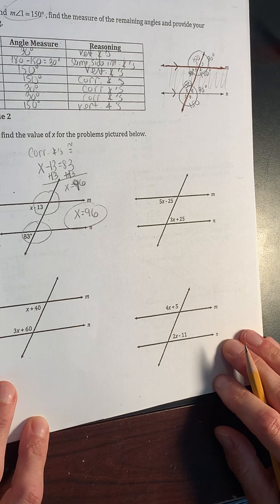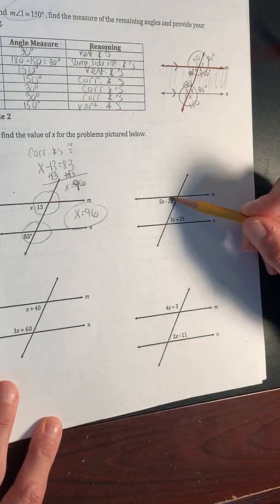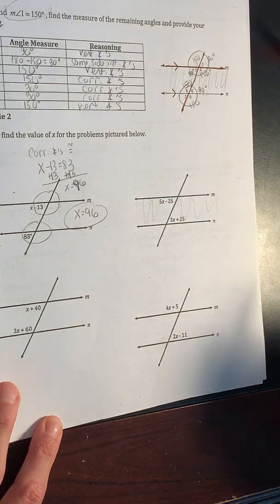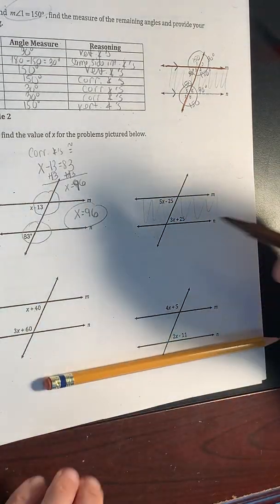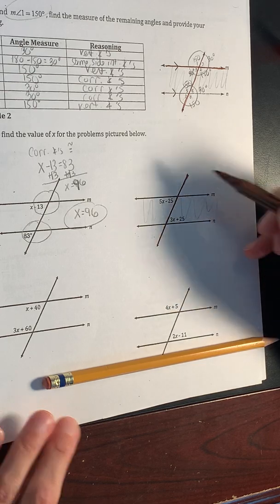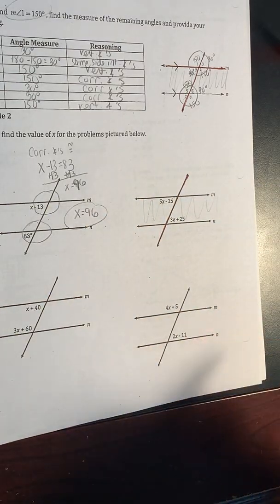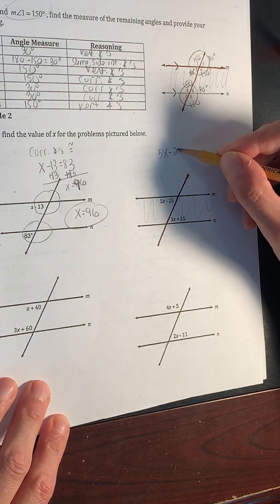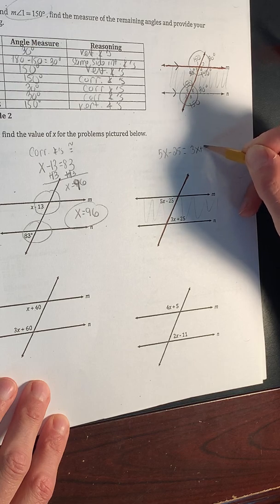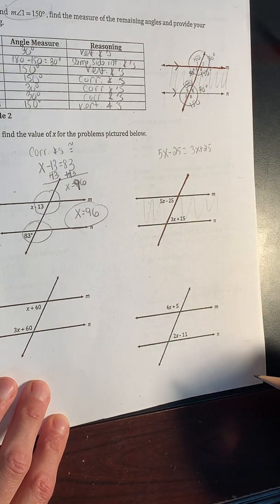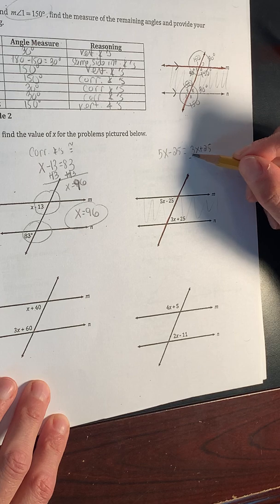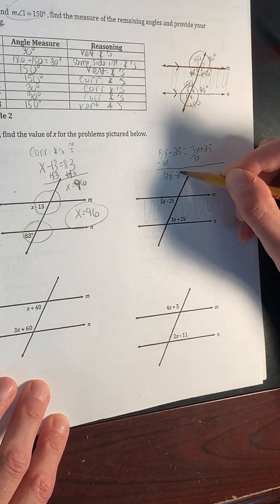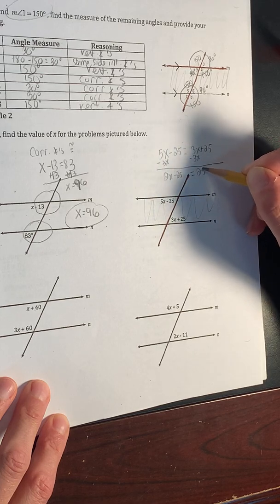Okay, over to the next example. What pair would this be from the front page? These would be the alternate interior since they're located on the inside of the parallel lines and they're on opposite sides of the transversal. Alternate interior are equal, so we're going to set them equal. 5x minus 25 equals 3x plus 25, and we're going to solve for x. I'm going to subtract the 3x first. 2x minus 25 equals 25.